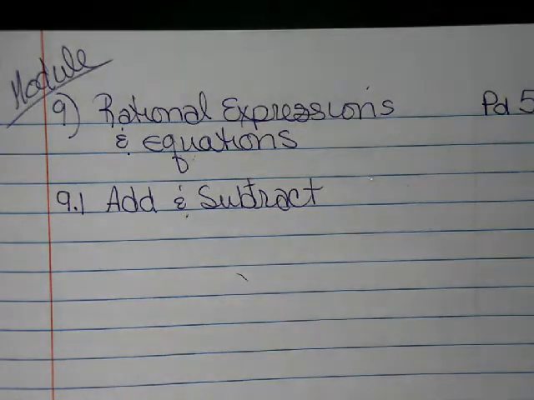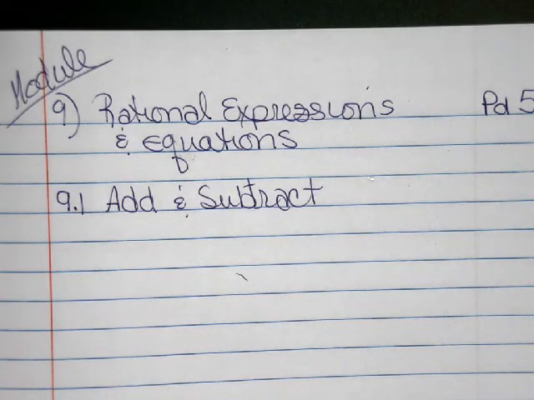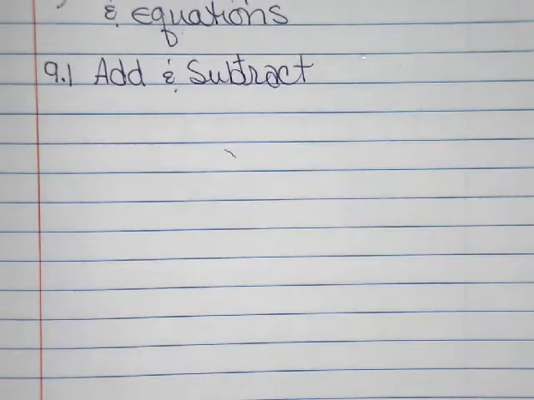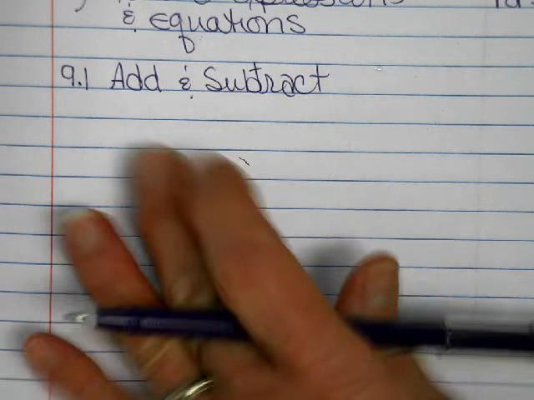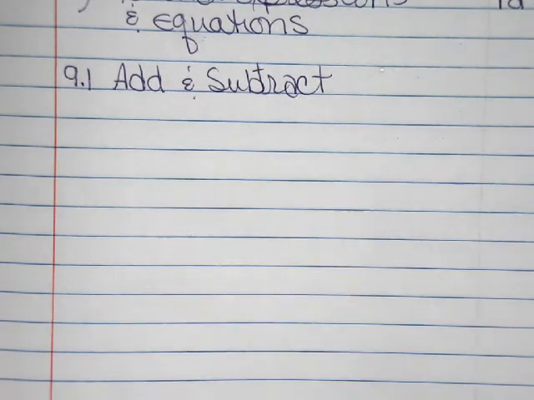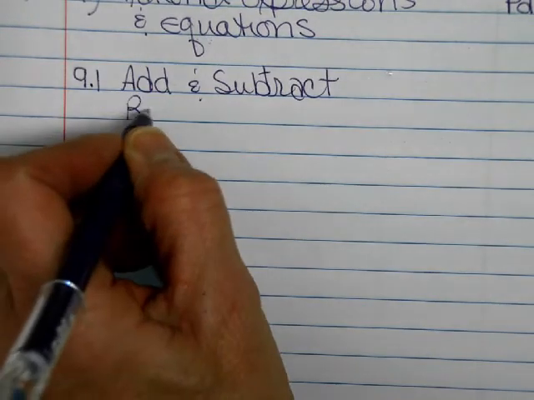So starting off the game, there are 19 questions, because there are so many parts to adding and subtracting fractions that aren't alike. Remember, the denominator has to be the same in order to play the add and subtract game with fractions. The same with adding and subtracting rational expressions.